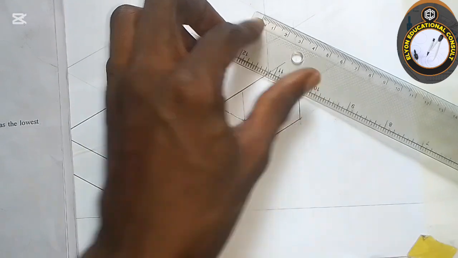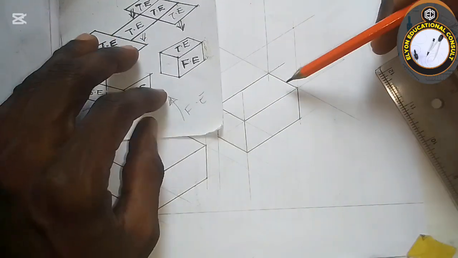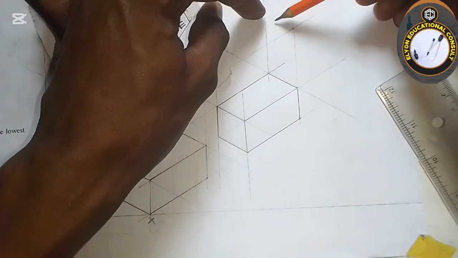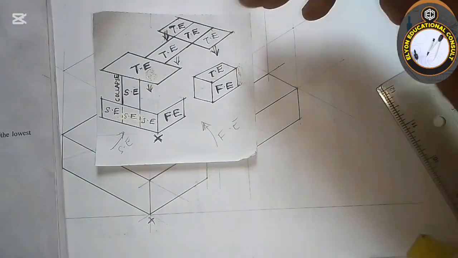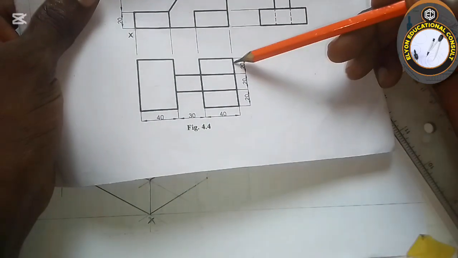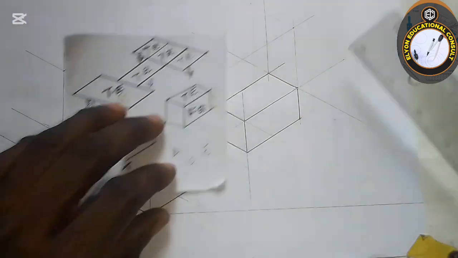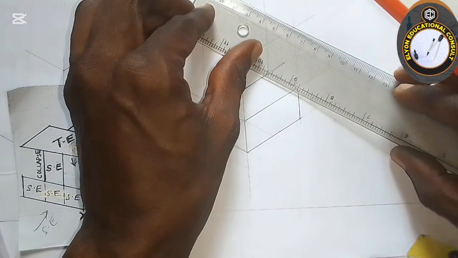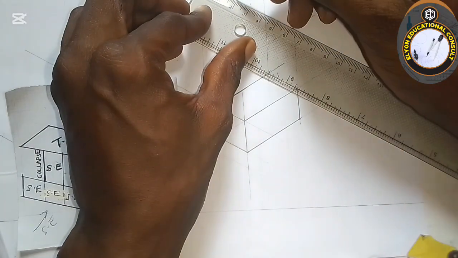Now you can see this top is what we press down. If it's to come up, it is to this side, which is 20, and the whole of this length here is 60 from the top. You can see this 20, 20, 20. So for this middle one, this whole length should be 40. So this should be 20, and this is 20.